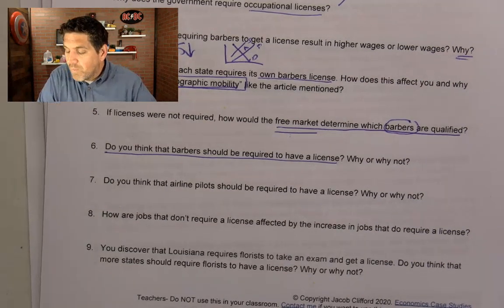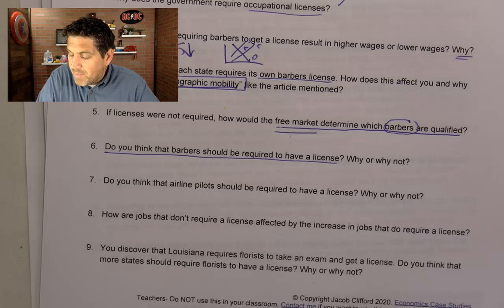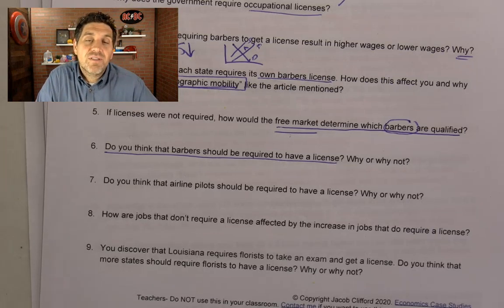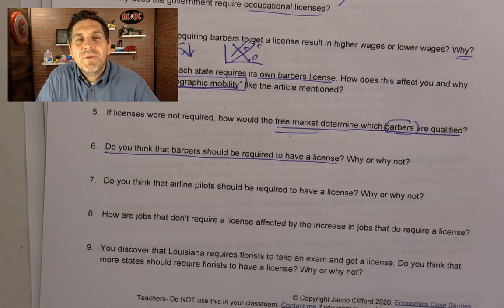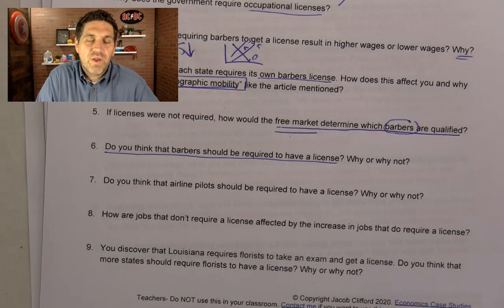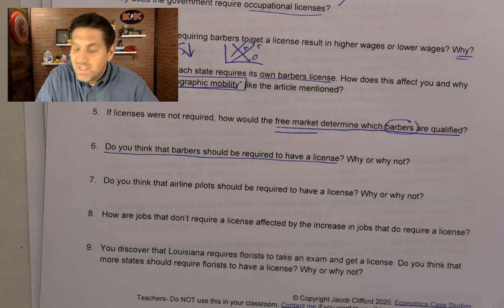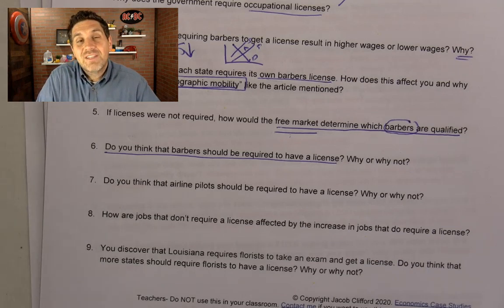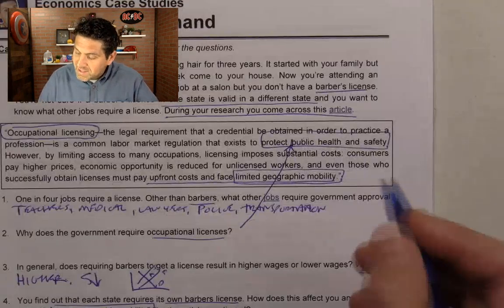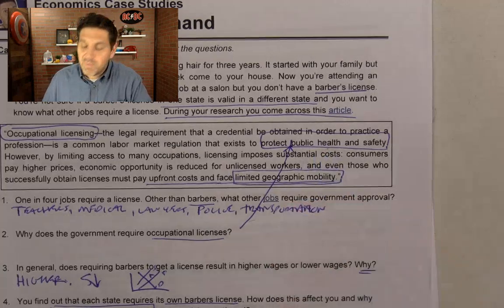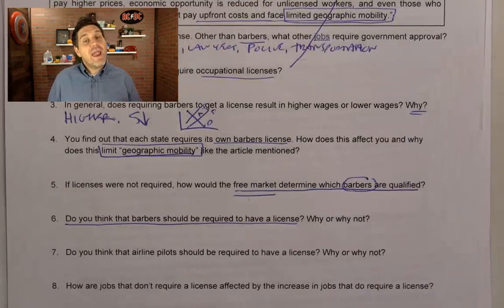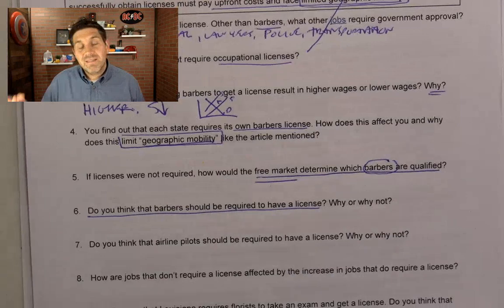The other argument for why someone would say that barbers should require licenses is because barbers, especially in salons, do a lot more than just cutting hair. They color hair. They're using chemicals, and they could potentially hurt somebody if they had no idea what they're doing, putting chemicals in people's hair, in their eyes and stuff like that. So there is maybe another side of that. There is, like I said, some sort of public health concern associated with it. Just a person who cuts your hair, though, might not actually need a license.